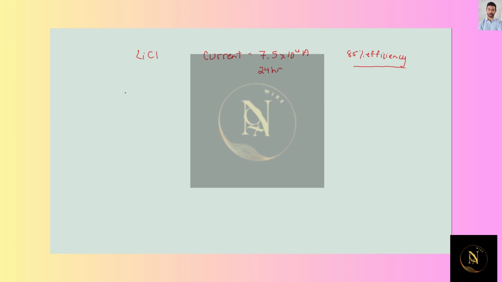So I'm going to start with my current. If you remember, think about it this way: an amp is equal to a coulomb per second. That'll help us with our units. So I'm going to start with my amperage here, and I've got 7.5 times 10 to the fourth, and again I'm going to rewrite that as coulombs per second. I tend to do my problems on big long train tracks, but each one of these is just a fraction multiplied by the one before it.